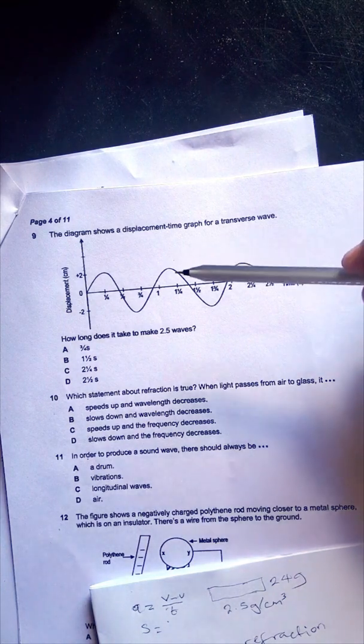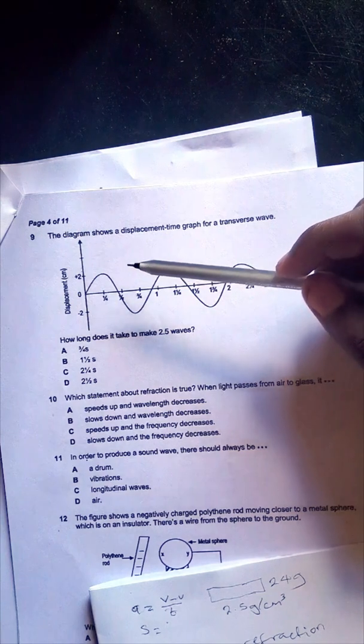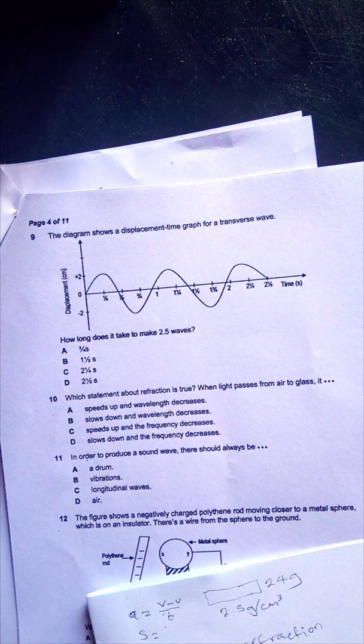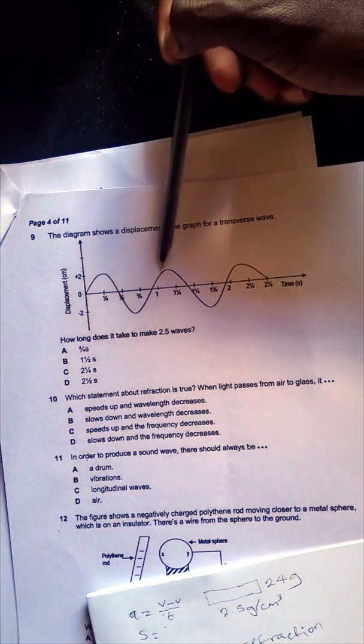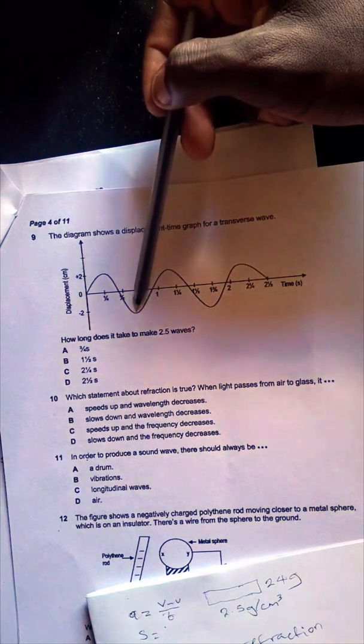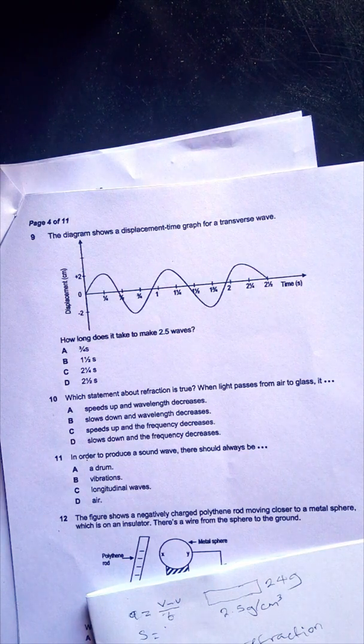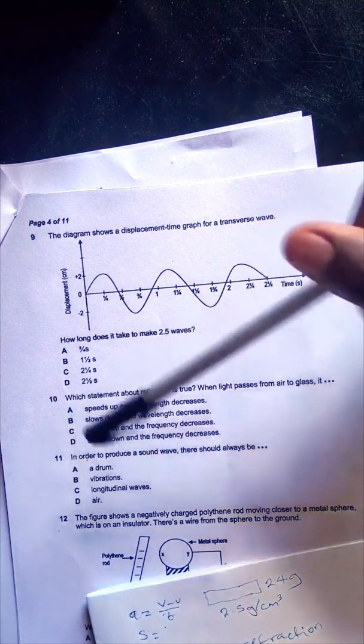So when we talk of wavelength, we're simply talking about the distance between two successive crests. So in this case, this is a crest, this is a crest. A wavelength is simply the distance between this one and that one, which is the same as the distance from there to there. That is the wavelength. So the wavelength decreases, and also the speed of the light reduces. Move on to question 11. So question 10, the answer is B.